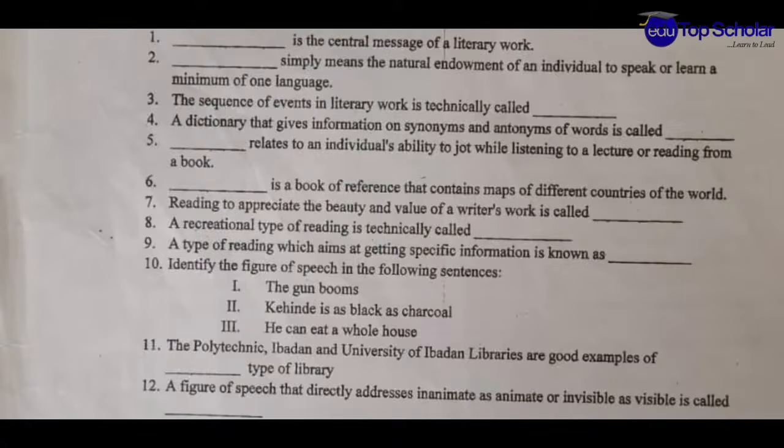That is even the boom itself. The boom itself is actually suggesting what happens with the gun. So number 2, Kehinde is as black as charcoal. That is simile. Any comparison that uses as or like is simile.